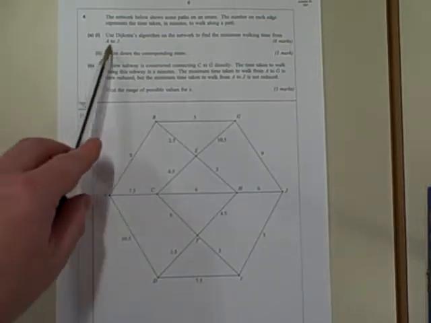Dijkstra's algorithm finds the minimum distance from a starting point to anywhere in the network, and it uses temporary and permanent labels. For this one, I'm going to go from A to J. So I'll start off at A. I haven't got anywhere, so it gets a permanent label saying I haven't gotten anywhere.